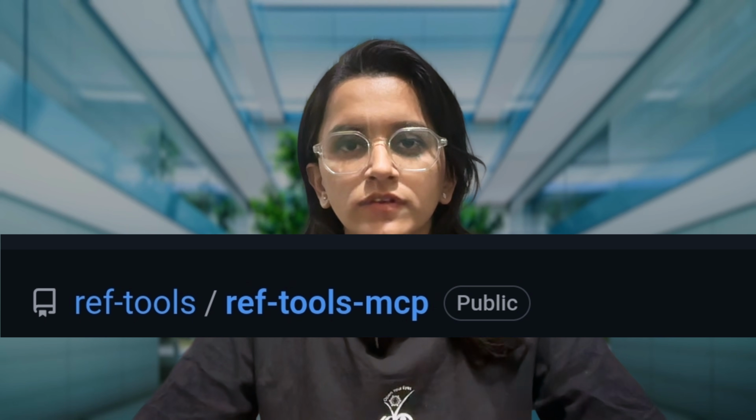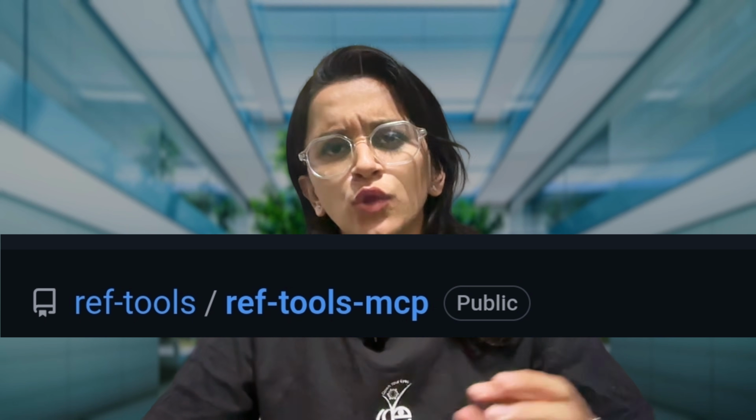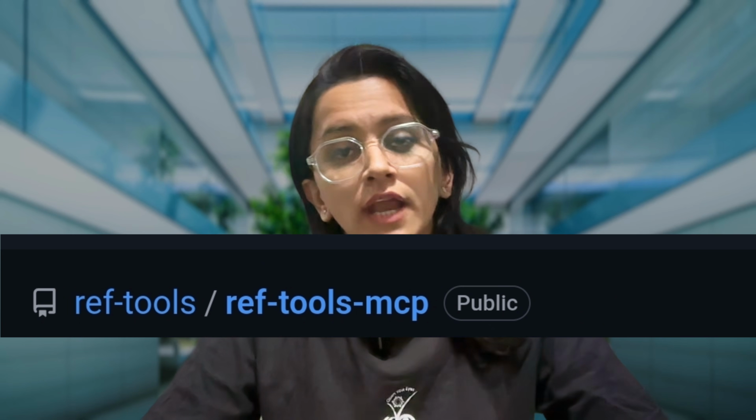Number 4 is Ref. Now here's the problem. You ask AI about a certain library. Now it goes and searches the entire documentation, thousands of lines, history, tutorials, examples. All of this for one function.